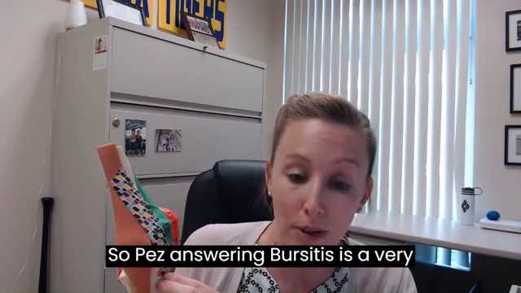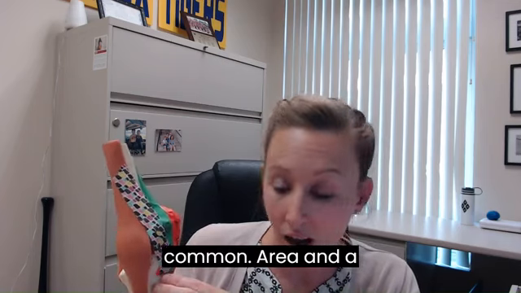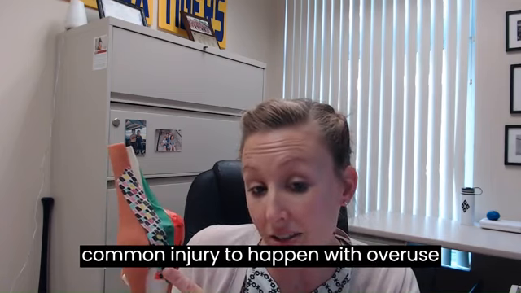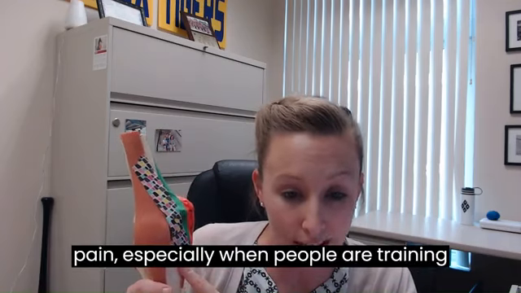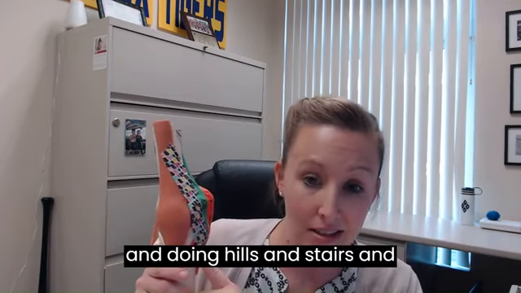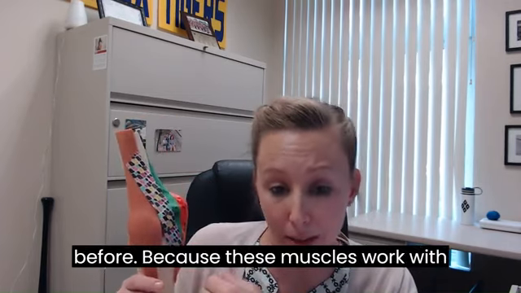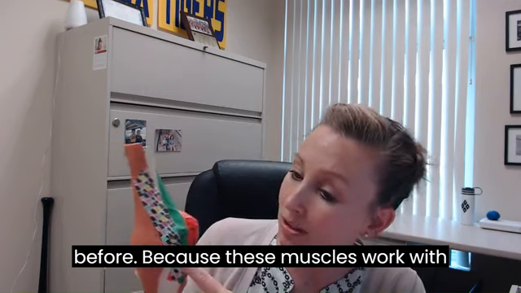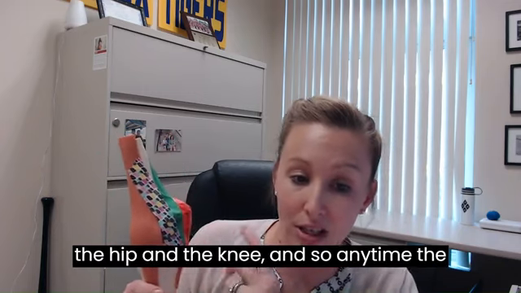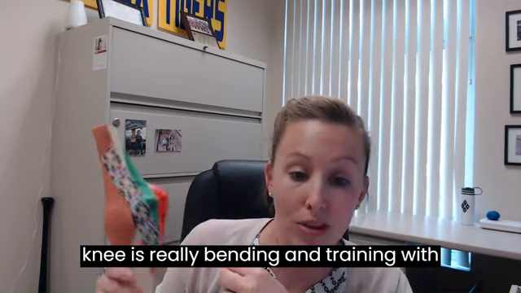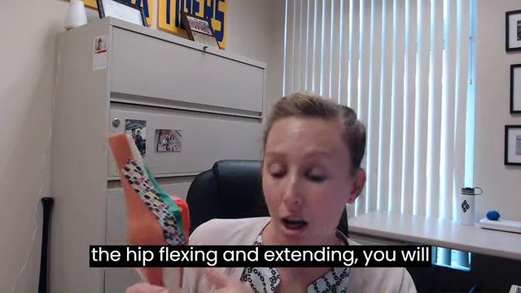Pes anserine bursitis is a very common injury with overuse pain, especially when people are training and doing hills and stairs, or changing their training, maybe doing bike where they haven't done bike before, because these muscles work with the hip and the knee. Anytime the knee is bending and straightening with the hip flexing and extending, you will get that.